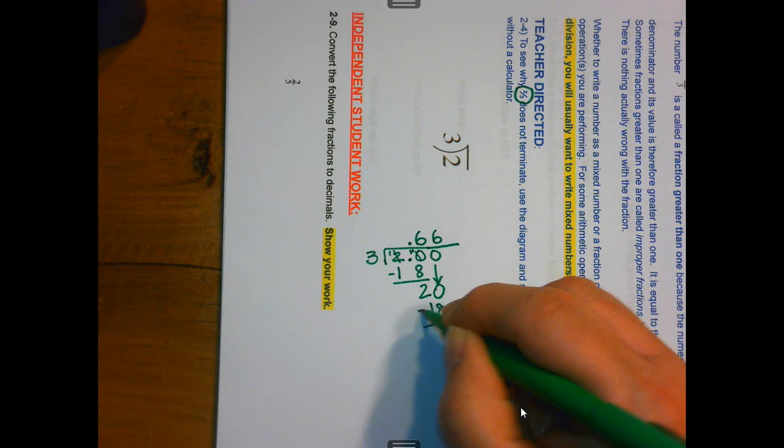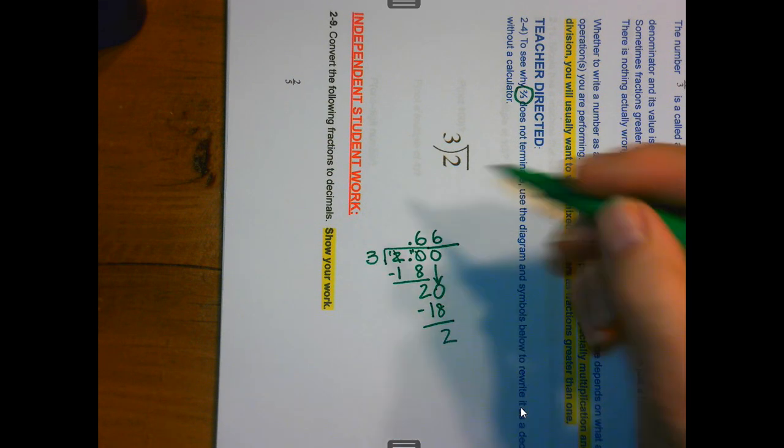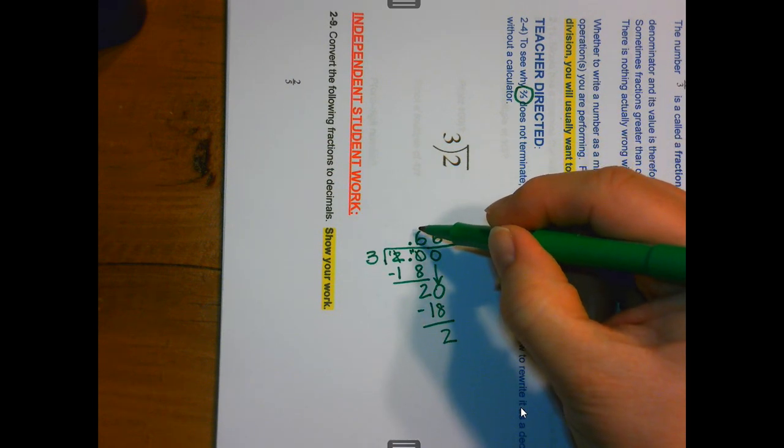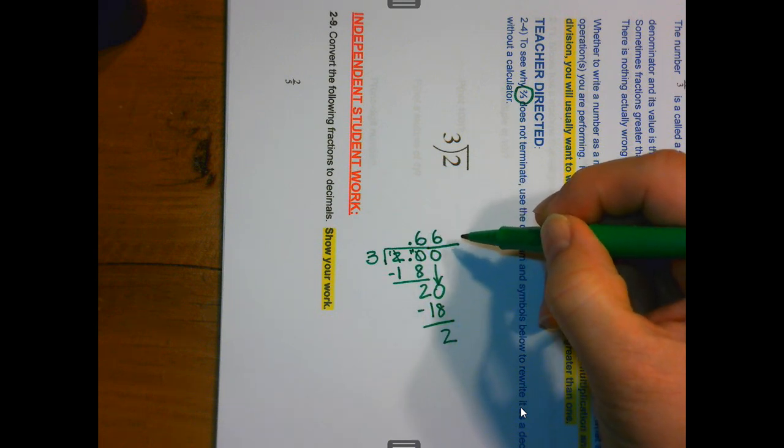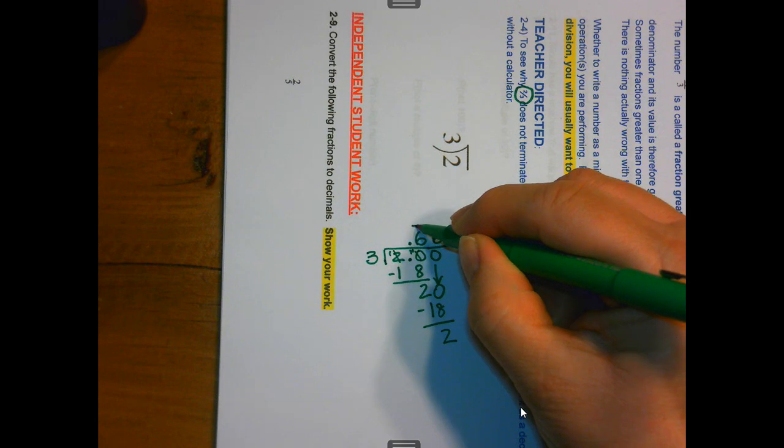And as soon as I'm working with a situation where the number itself or a number pattern starts to repeat, I can go ahead and put a repeating bar. And I only need to put a repeating bar on the first 6 because that is identifying the exact part that repeats. Please go ahead, go back and read the math notes if you have not read them already.